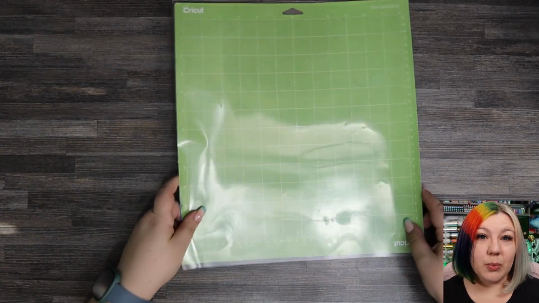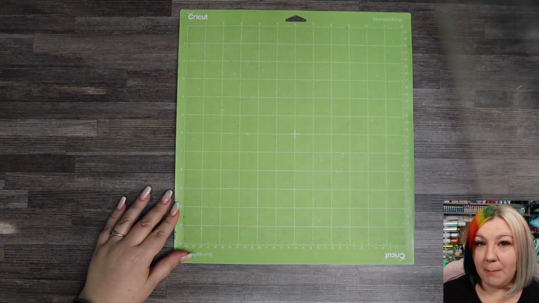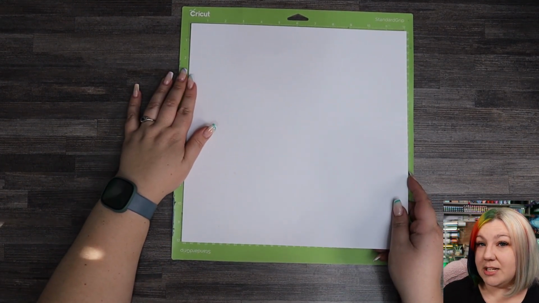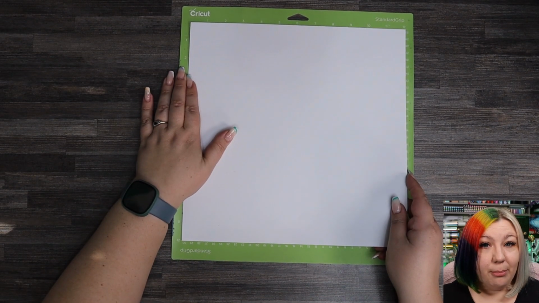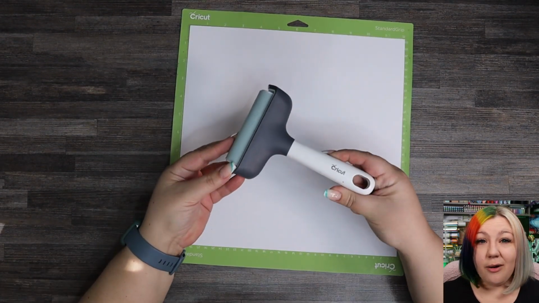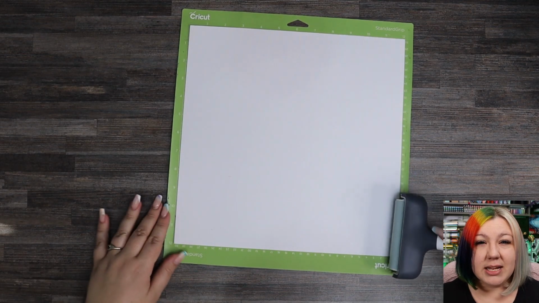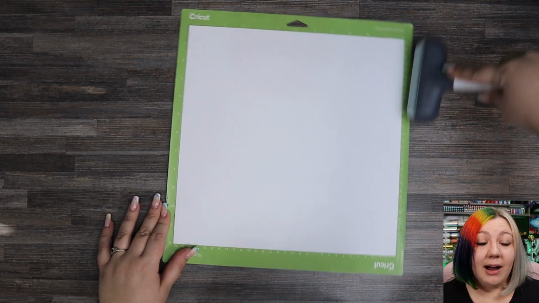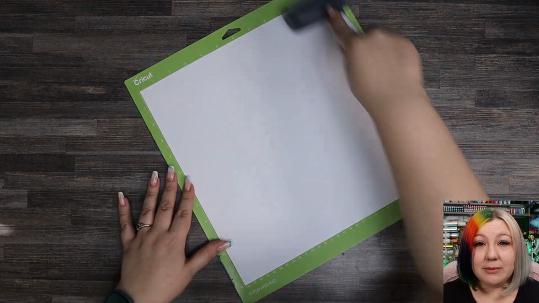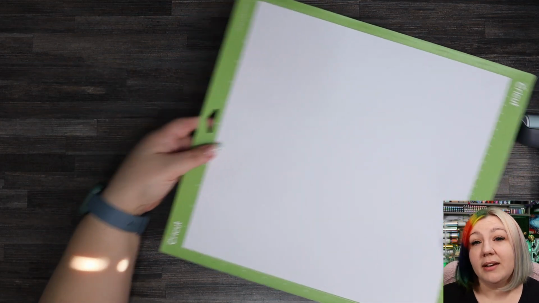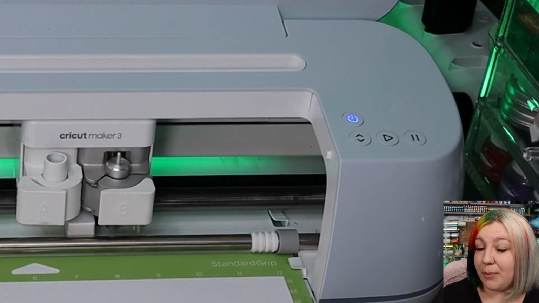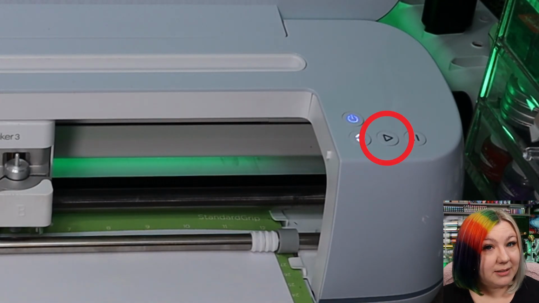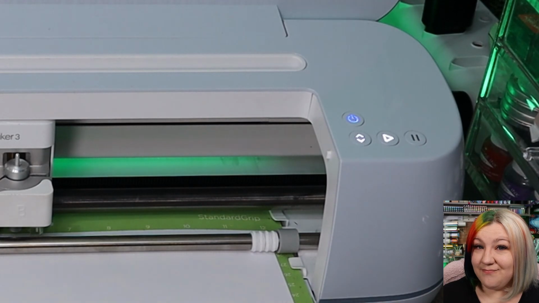And now all we do is we load our cardstock onto our mat. I'm going to be using the green mat, so we need to remove the protective sheeting from the mat. Take our brayer, bray our cardstock down very well onto that mat to make sure that it sticks. And if you don't have a brayer and you do a lot of paper crafting, I would highly suggest you get one because it is one of my favorite tools. We then load the cardstock into the machine by pressing the load button. Start the cut by pressing the play button and wait for it to cut.